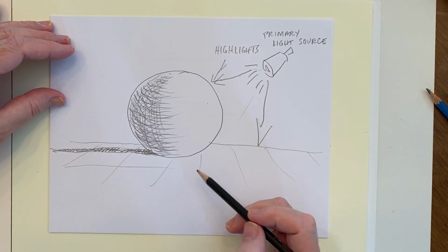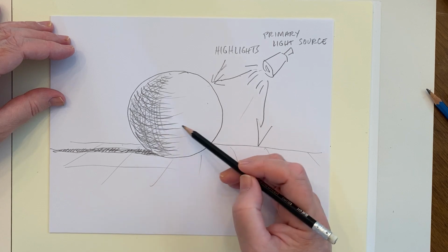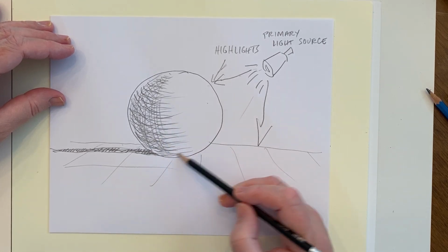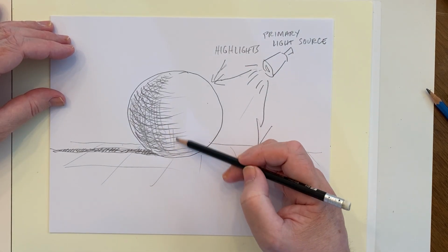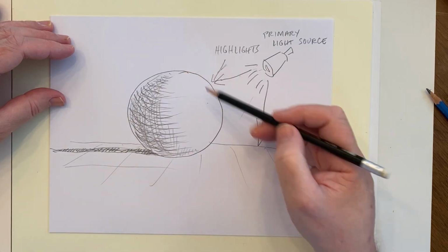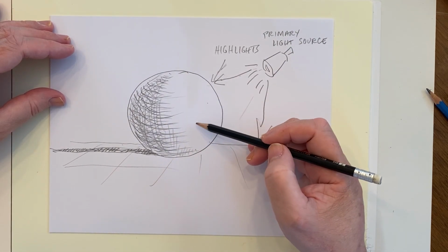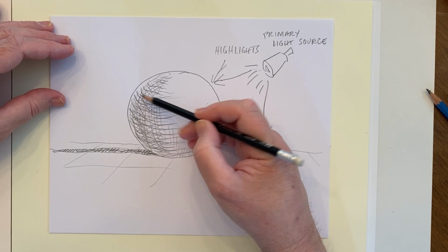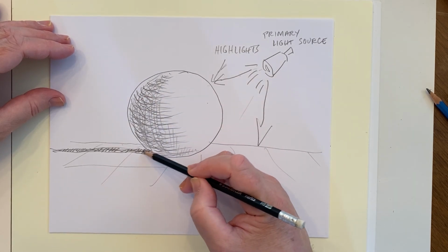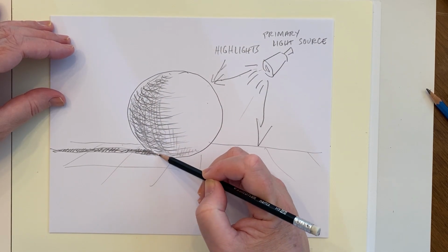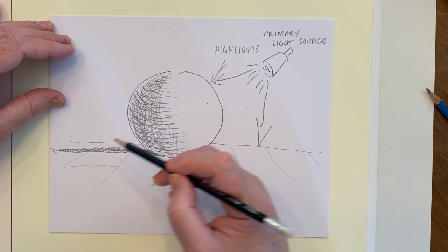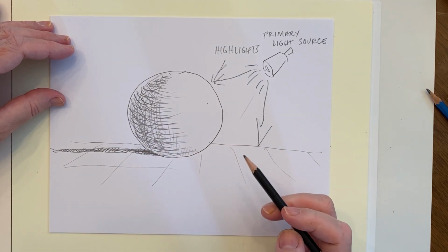You see how this is working. We have few or even no cross contour marks in the areas where the highlights are, and you have more in the shadow areas and the darkest areas, like where the object contacts the table. You have a whole lot.